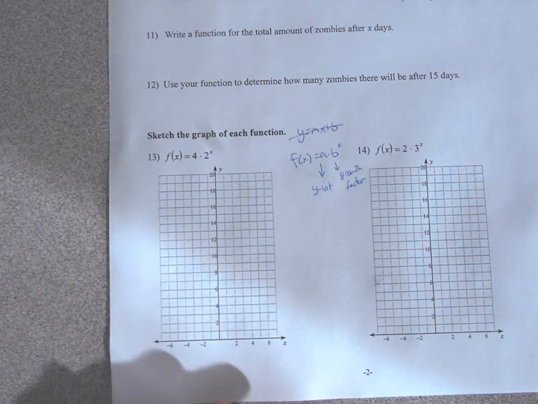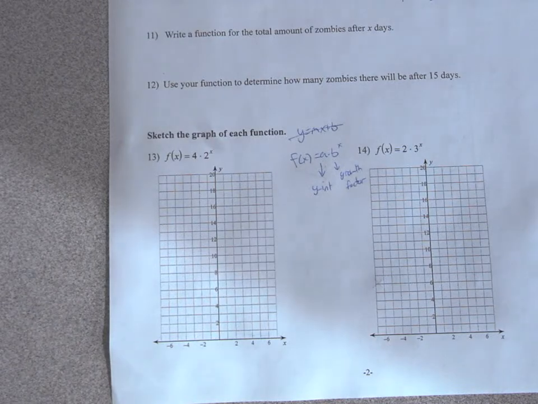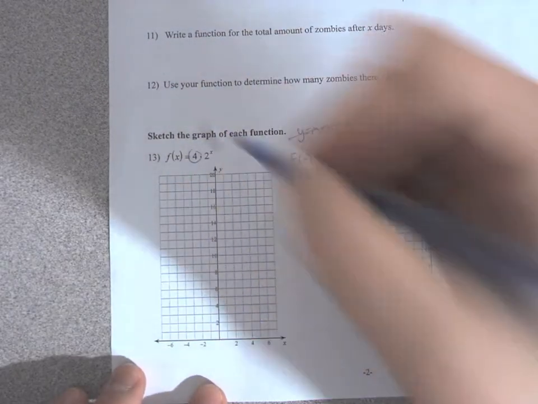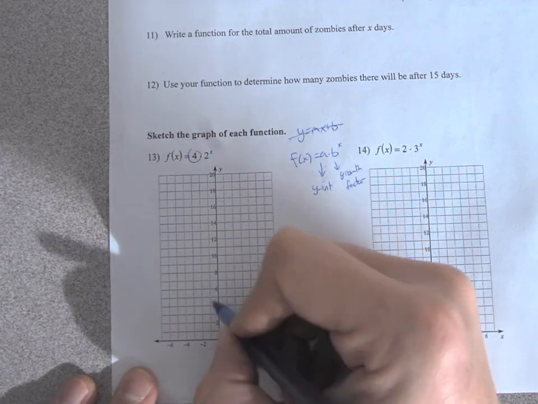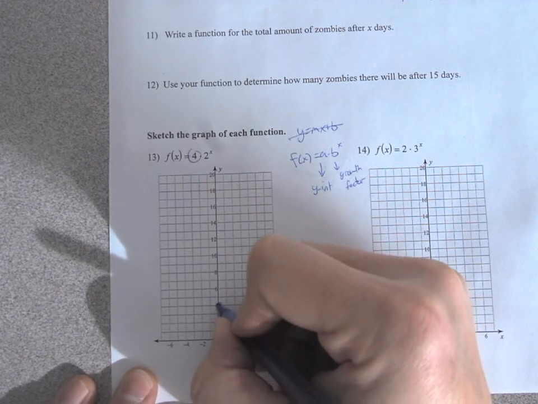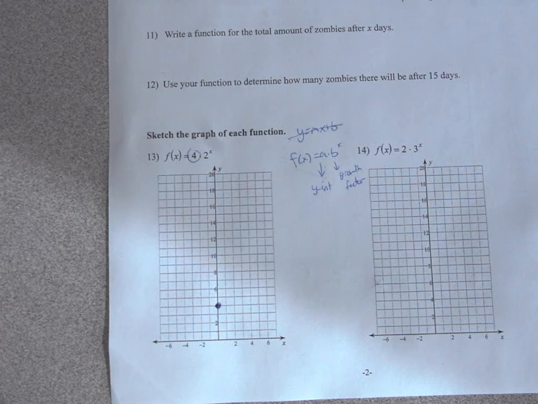Okay? So we're going to start with the y-intercept just like we do with slope-intercept form. Okay? There's my y-intercept. It's at 4. So I'm going to go 1, 2, 3, 4. Okay? It's actually a point, right? It's (0, 4). But just like with slope-intercept form, we start with the y-intercept.